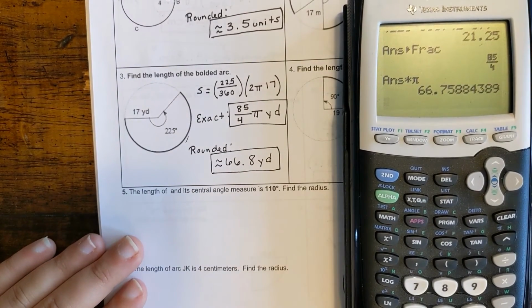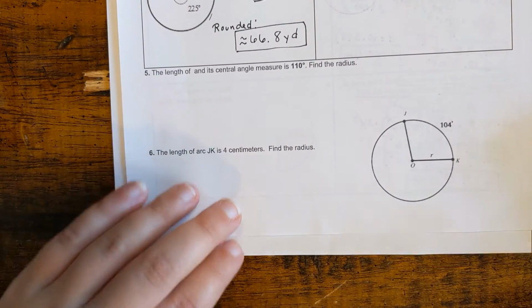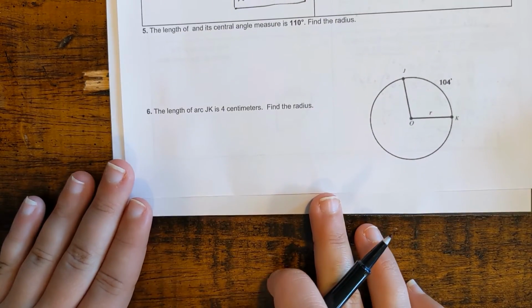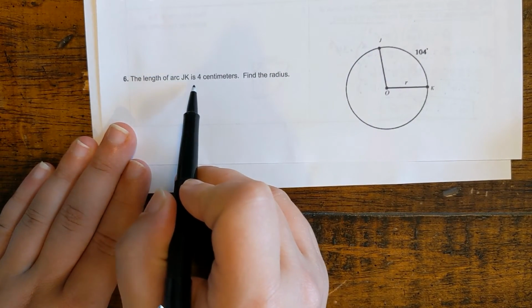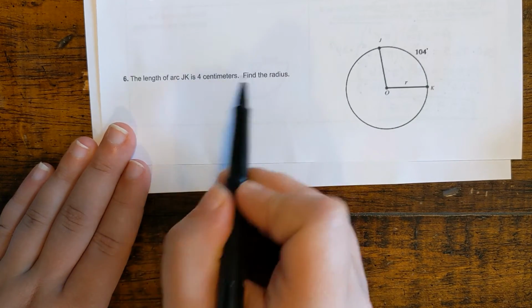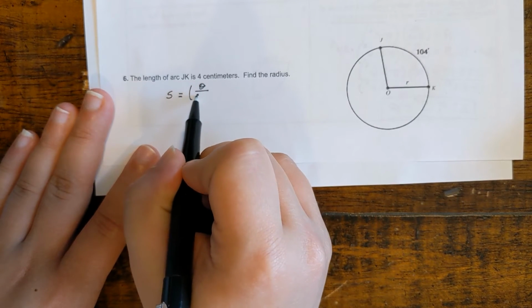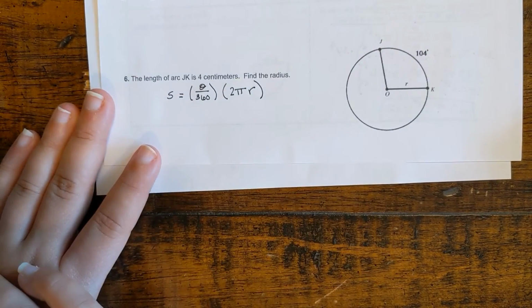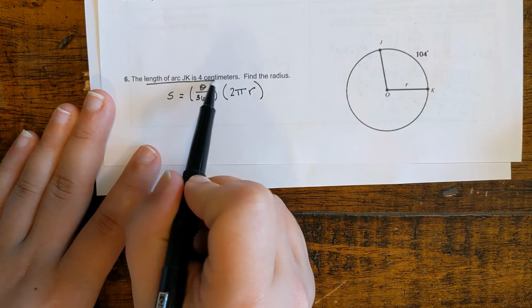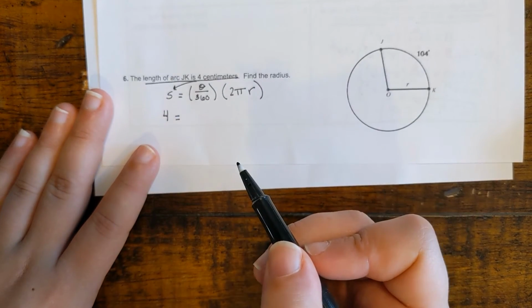Now, just like before, we're going to have some problems where they ask us to find things that are not just the arc length. So when I'm going here, number 5 was missing some information, so we're going to skip that. We're going to look at number 6. It says the length of arc JK is 4 centimeters. Find the radius. So I'm going to write the arc length formula so we can use it. So it tells me the length of arc JK is 4 centimeters. That's arc length. So I'm going to plug in 4 for arc length.